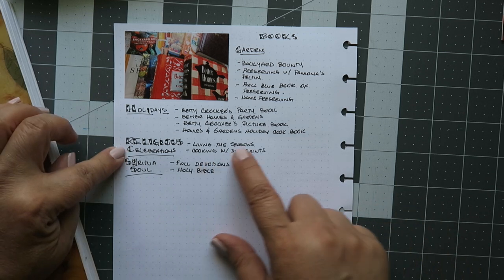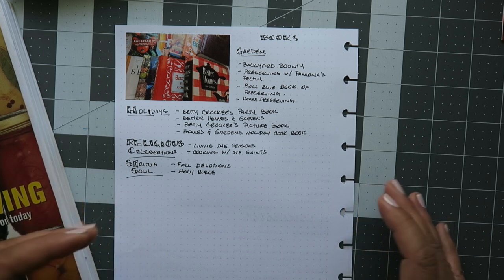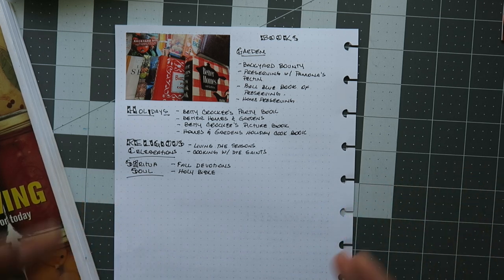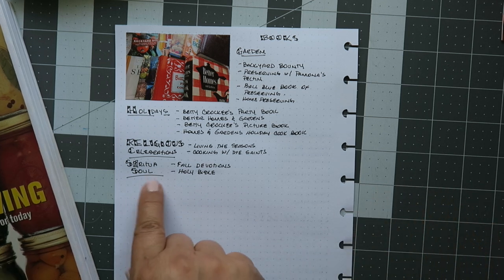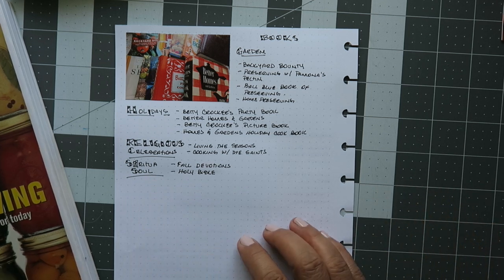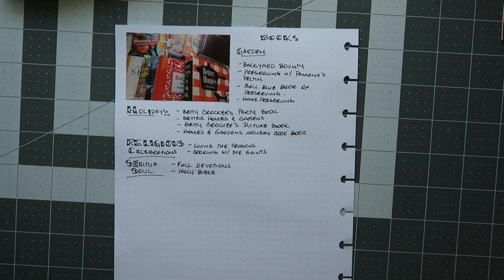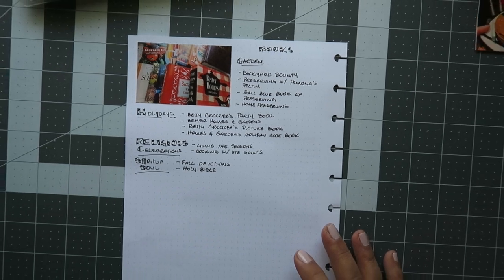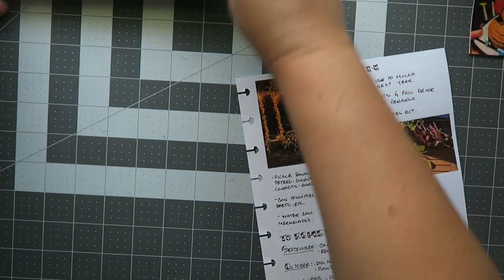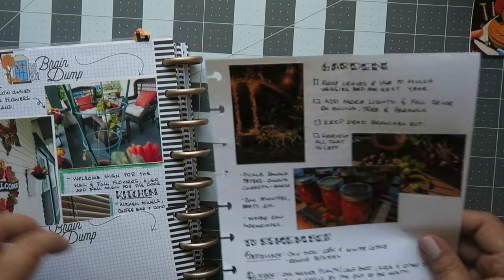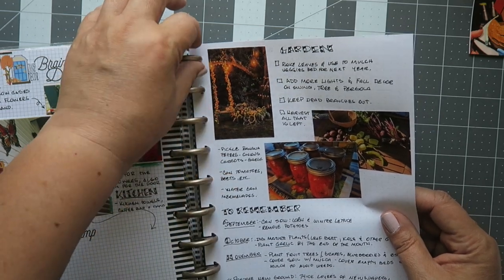Religious celebrations, I love the Living Seasons and the Cooking with Saints. It has something to inspire me every time for every religious holiday. And Spiritual and Soul, of course, devotions for fall and the Holy Bible. So this is what we have. Just know that we have created a fall section. We are adding more to what I have already.